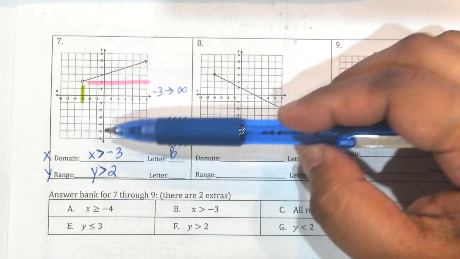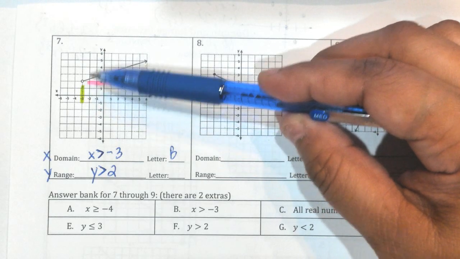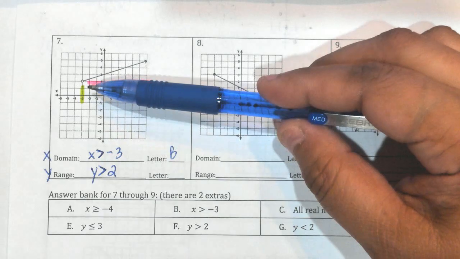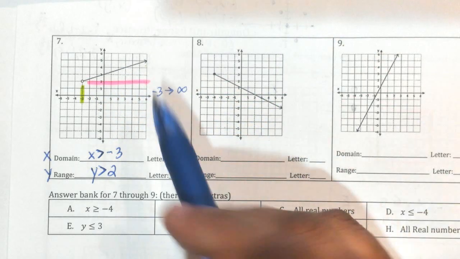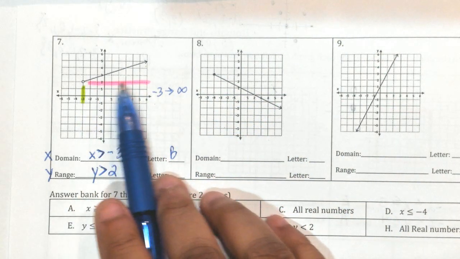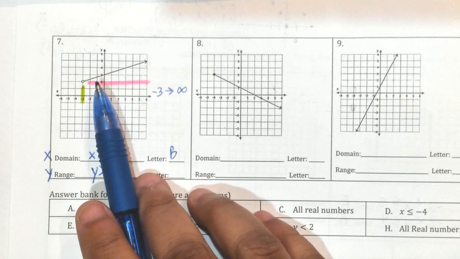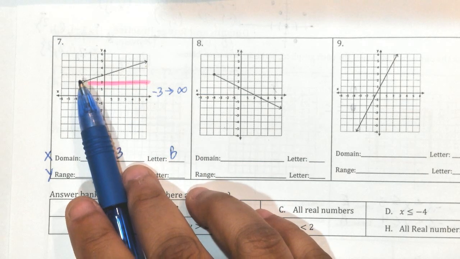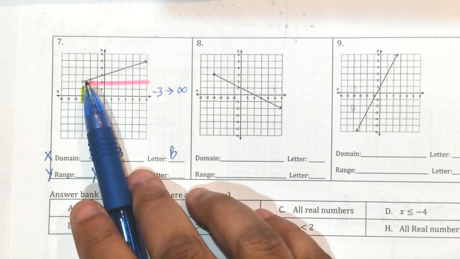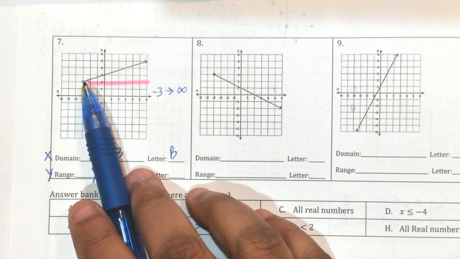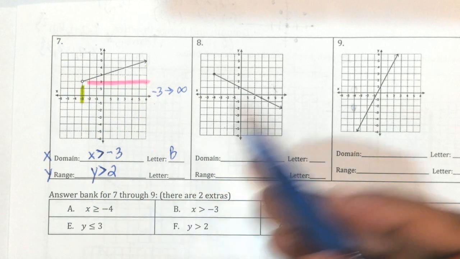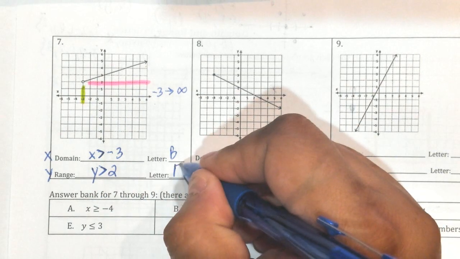And I don't care about the X anymore, I care about the Y. The graph doesn't go any lower than 2. So it starts at 2 and goes up, but it's not equal to 2, so it's like an open hole. You can say all the real numbers greater than 2. So my answer is F.